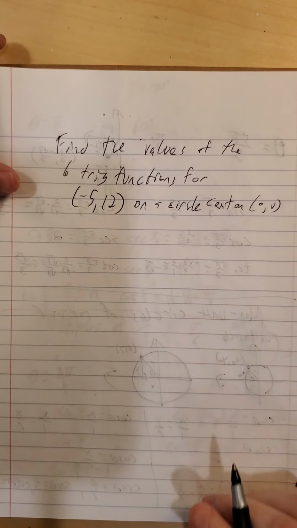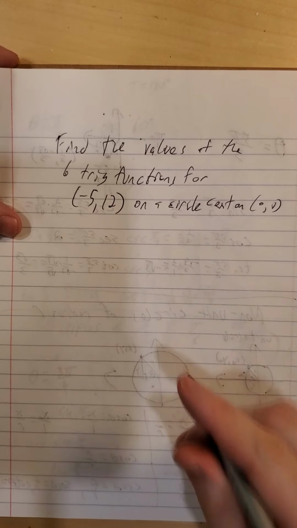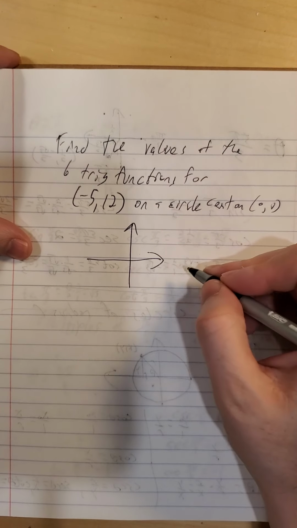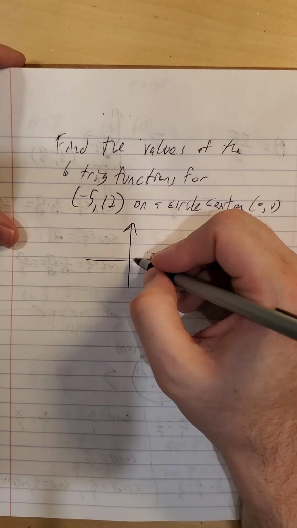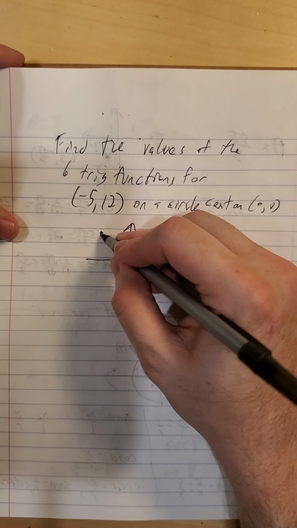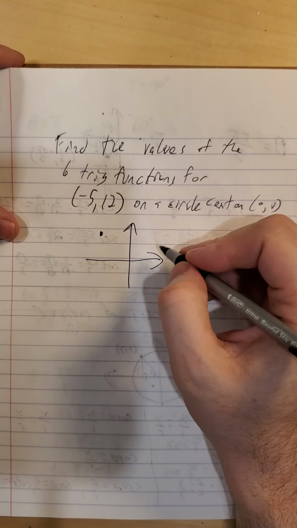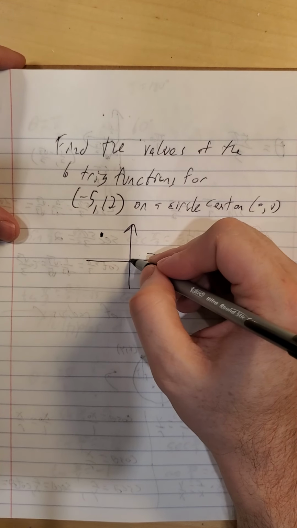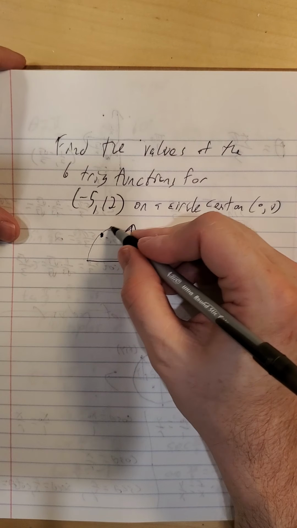So we're still centering on 0, 0. We'll make a quick sketch of that. Again, as you've seen from mine, they don't have to be works of art. So negative 5, 12, we're here in Q2. So here's the center of our circle.